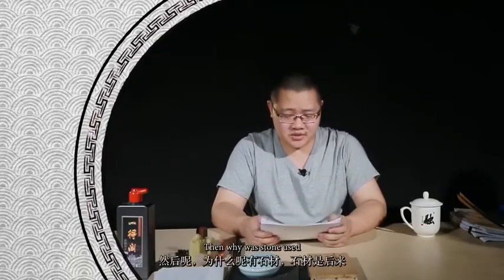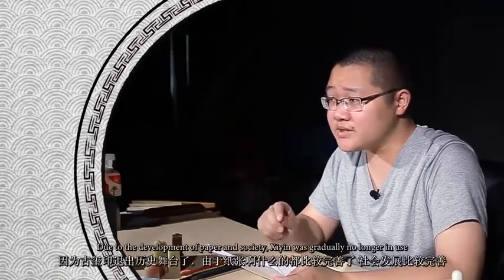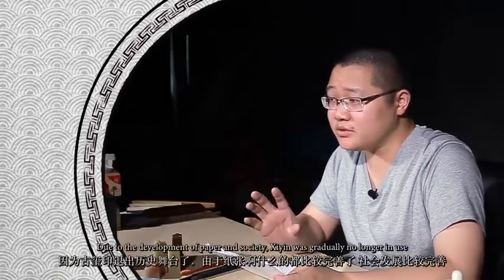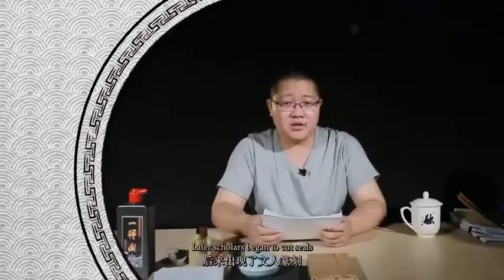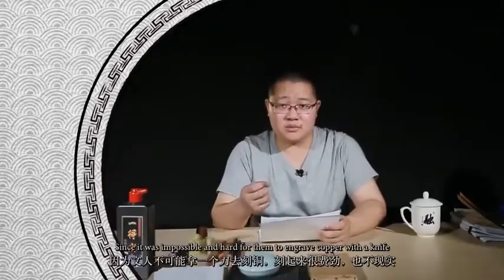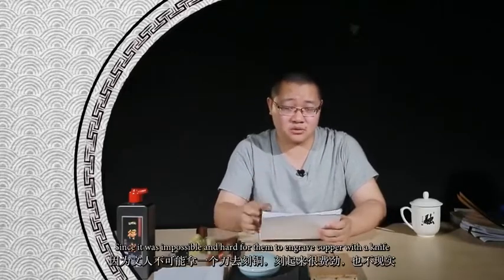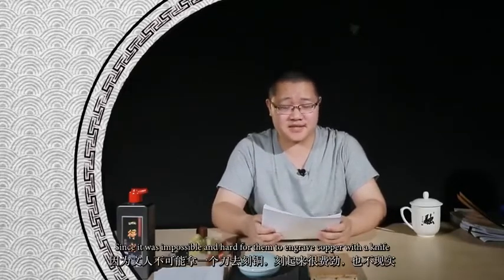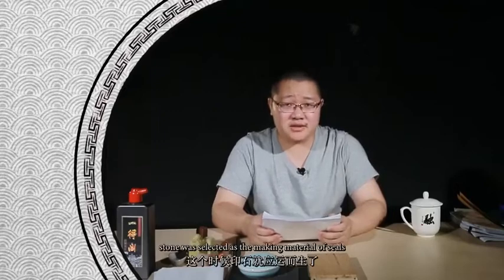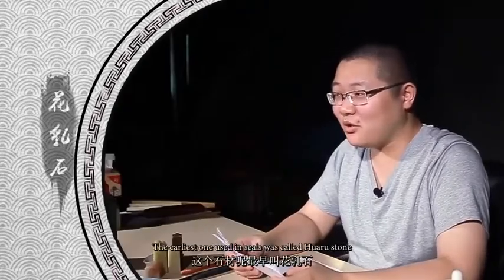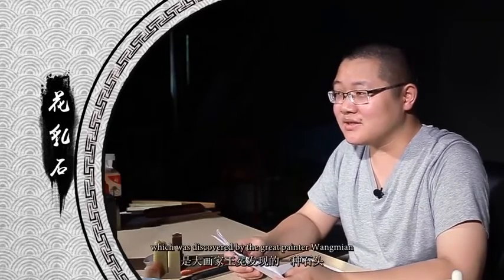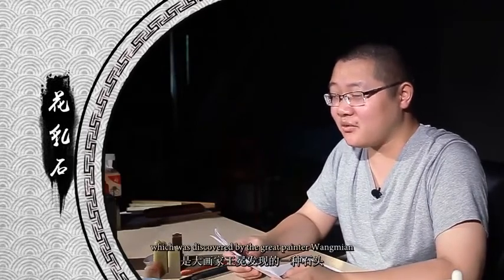And then came stone. By that time, more Chinese people loved to use paper, so that kind of seal became history. And then people started to make seal engraving a kind of art. Copper was too hard for a knife, so we began to use stone. The earliest kind of stone was called Huaru, and it was discovered by a painter named Wang Mian.